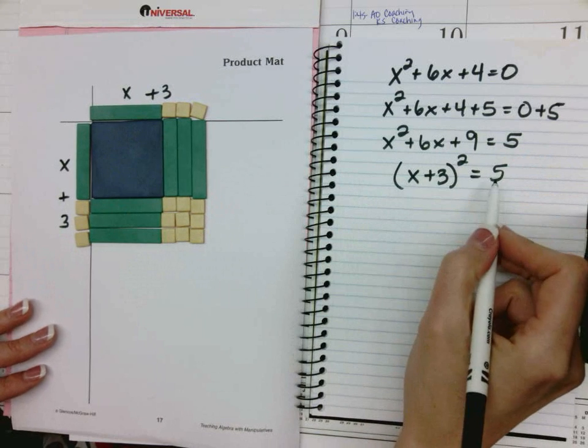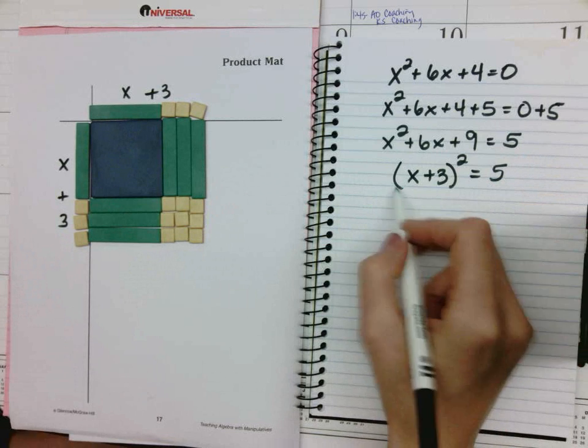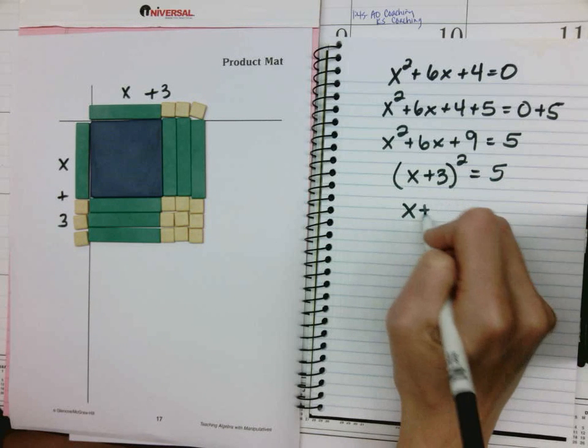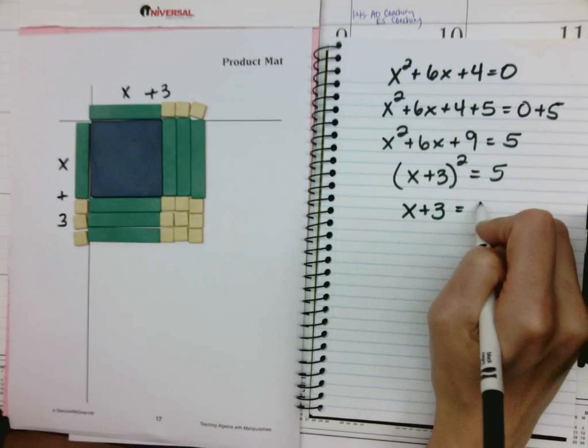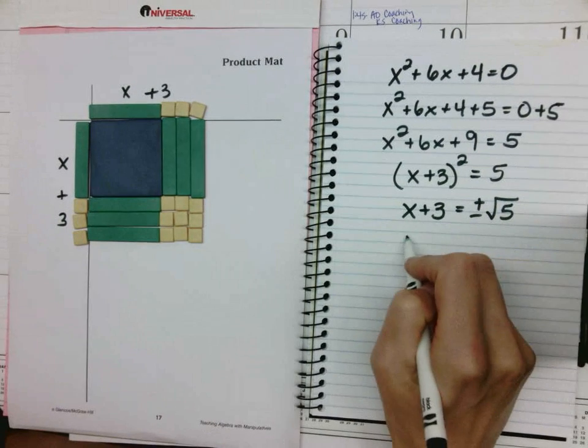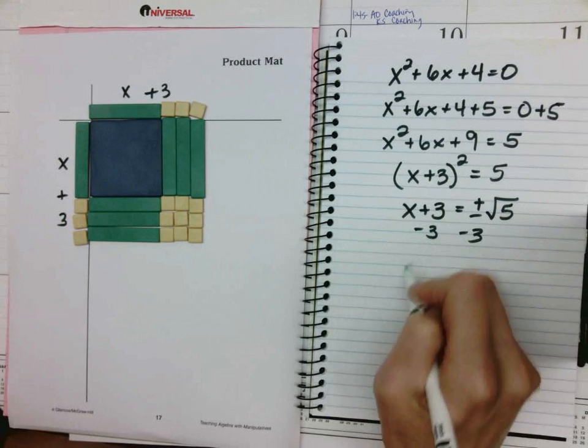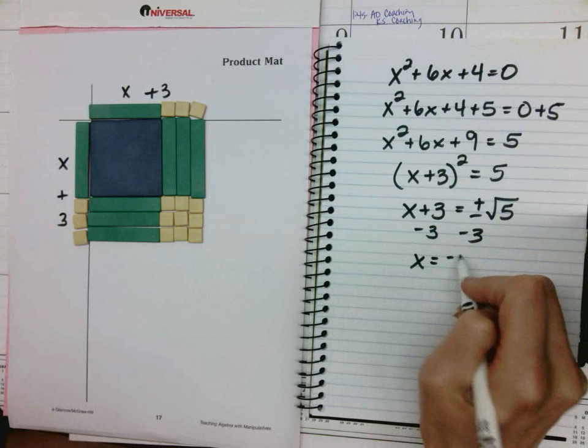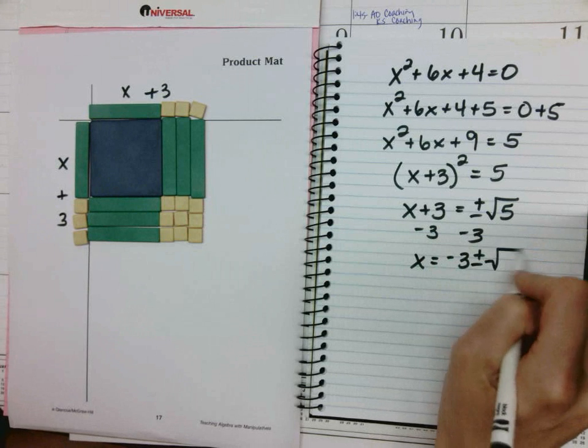From here, I can solve it using the method that I use with square roots. I'm going to take the square root of both sides, leaving me with x plus 3 equals plus or minus the square root of 5, and then I'm going to subtract 3 from both sides. And so my answer is x equals negative 3 plus or minus the square root of 5.